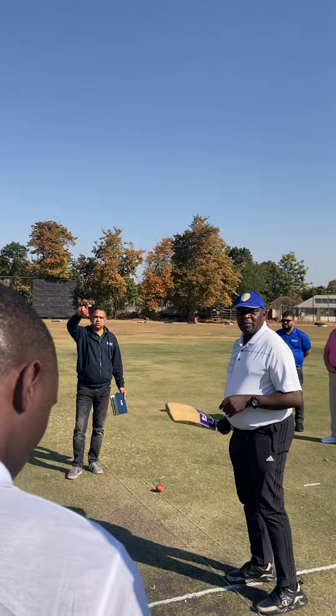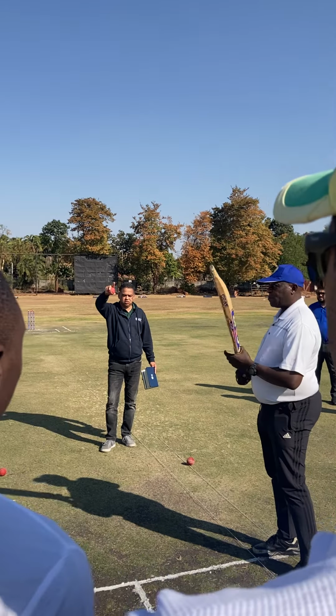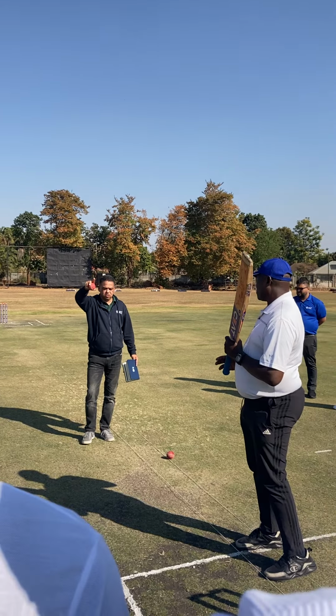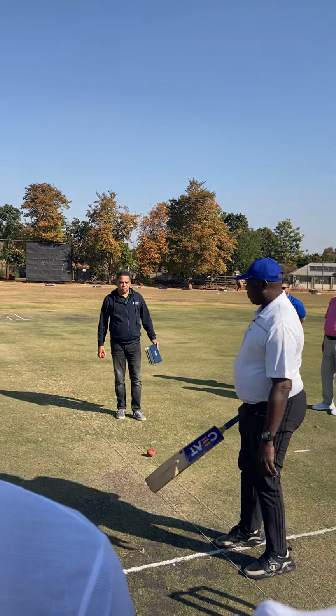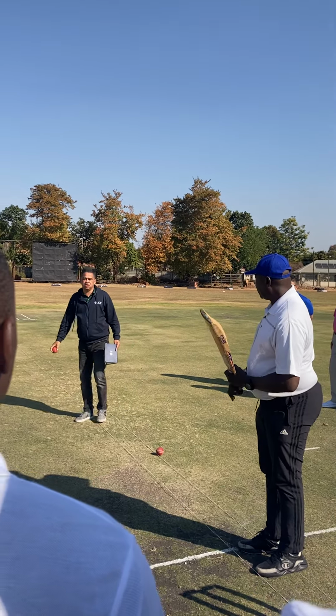Shaun, can you talk to us about a left arm over the wicket bowler bowling to a right hand batter? What needs to happen for there to be an LBW appeal given out?